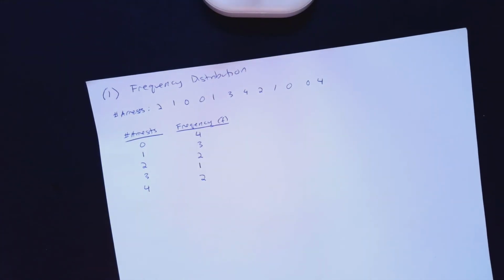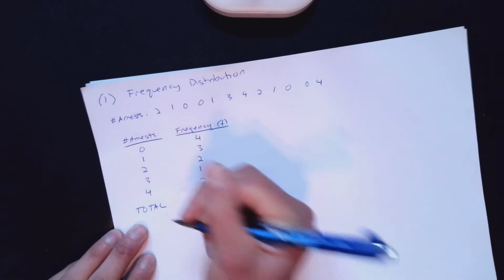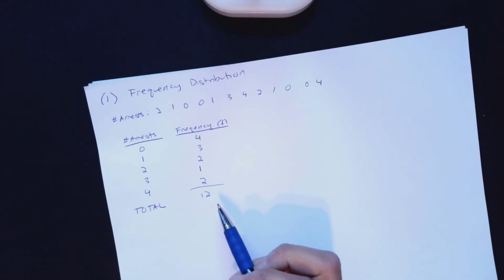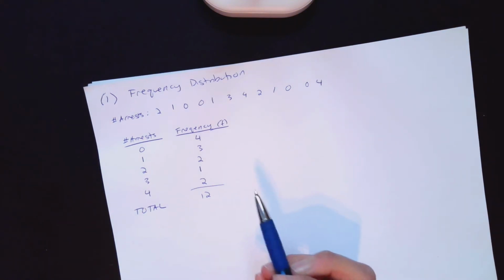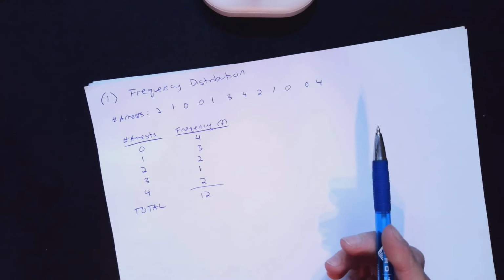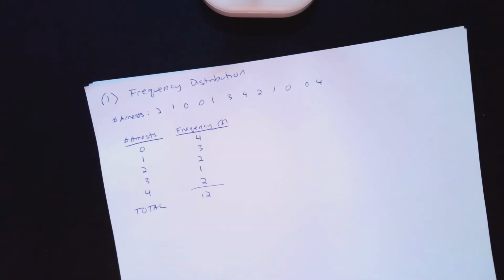And that's it. We've created a frequency distribution. We can add one more thing to it, which will be the total. If you add all of these up, you get the number 12. Here, 12 means that in all we have 12 observations in our sample. So 12 people who have each been arrested some number of times, that means we have 12 observations total.